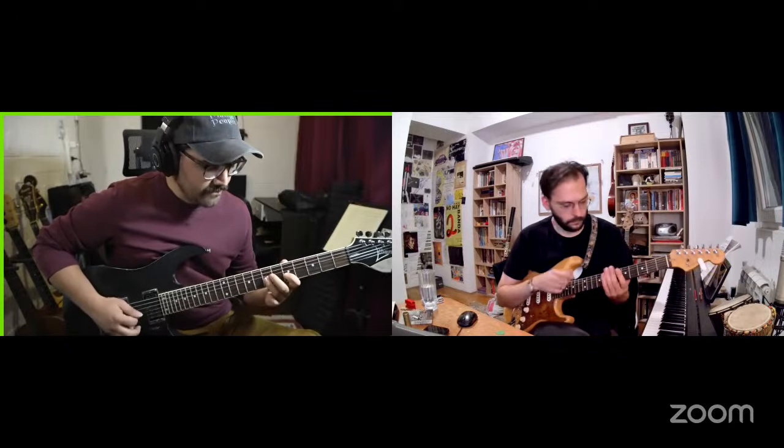Now I'm in pattern 1, and the same thing going down. So on the 5th string, fret 5, you can slide to fret 3 and play the end of position 5.